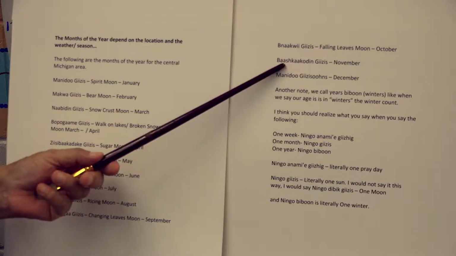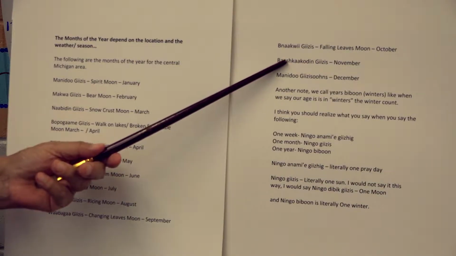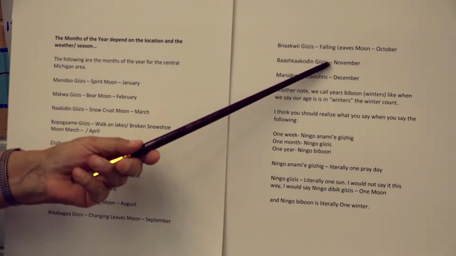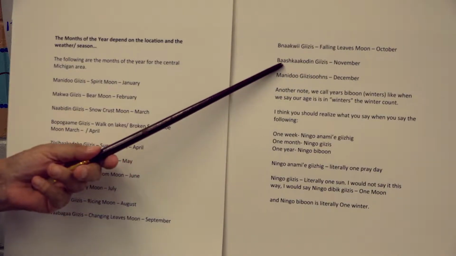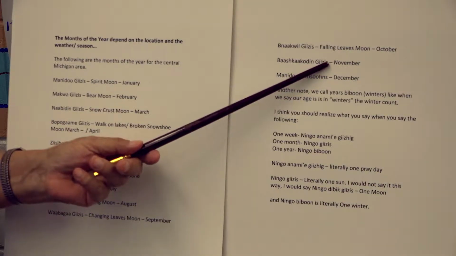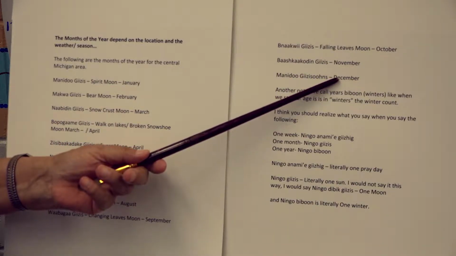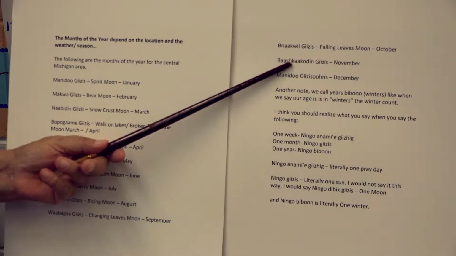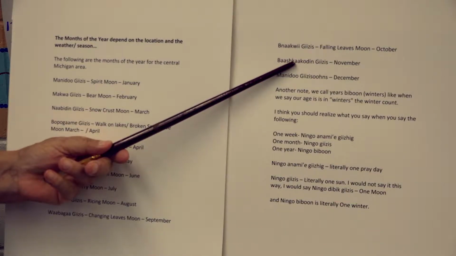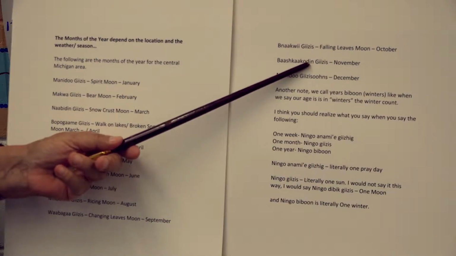And then we go into November. November is Bishkakwadin Gises. Now, for some person, we forgot to write what that means. So Bishkakwadin Gises is starting to freeze. The ponds, all those types of things, they're starting to freeze. Okay, it's starting to freeze moon. So it's getting kind of cold and things are starting to freeze.